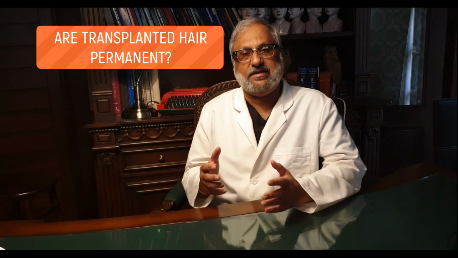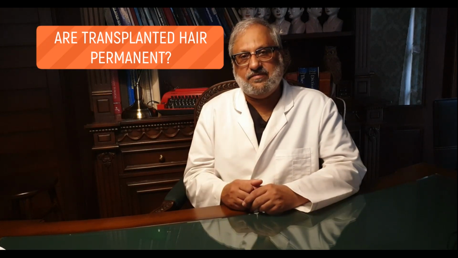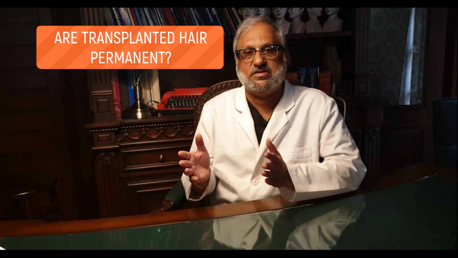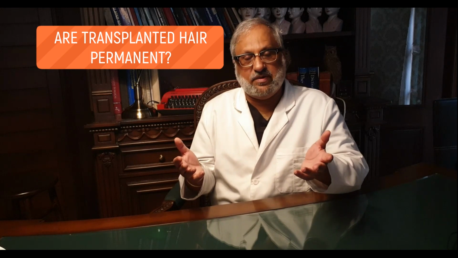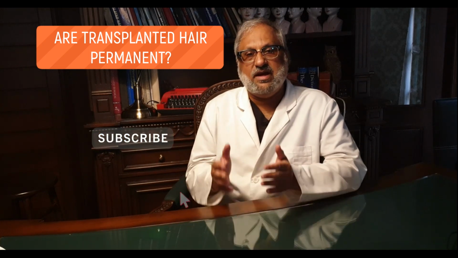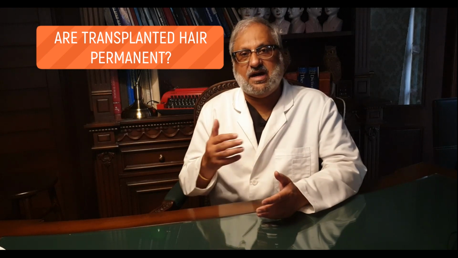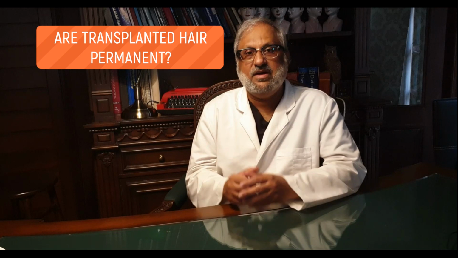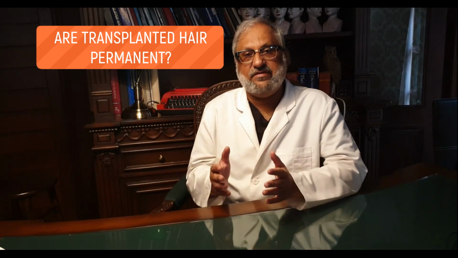And the hair which grows back, is it permanent? Yes, if the hair have been taken from the permanent zone or the safe zone of the donor area, which varies from person to person, and everybody doesn't have a permanent zone. So if a person has a permanent zone and we confine the harvest only to the permanent zone area, the grafts will survive a lifetime.